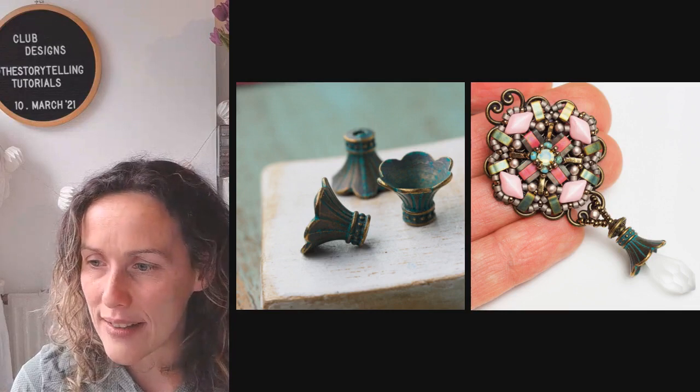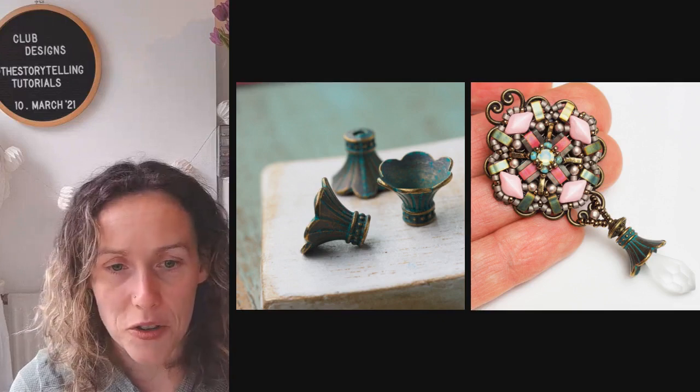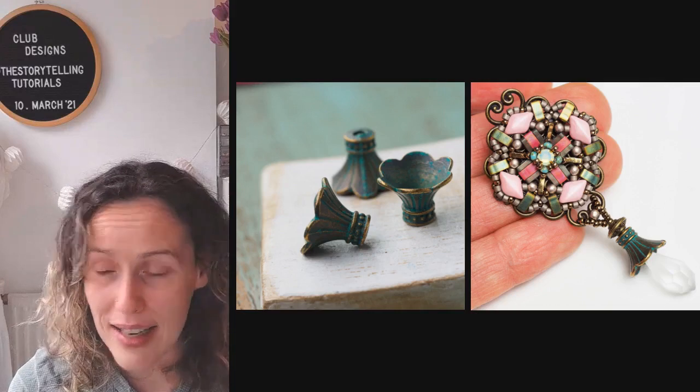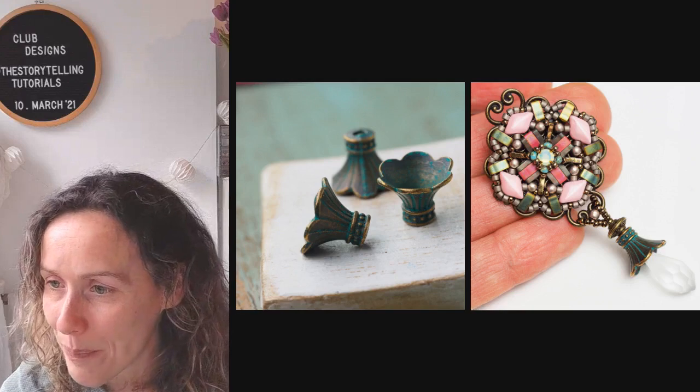And do you ladies have any questions about this design? Is there anything else that I did not say? I try to include as much as possible.